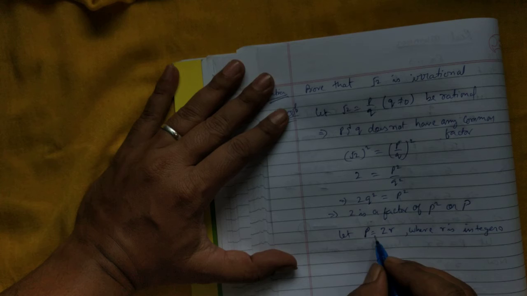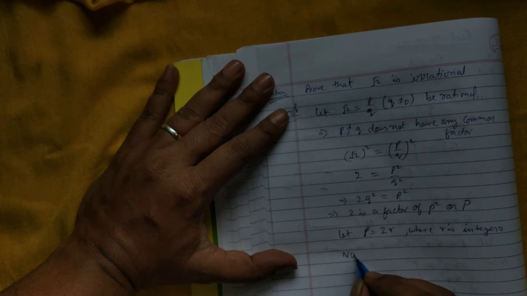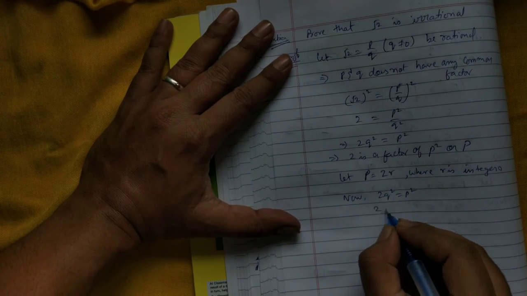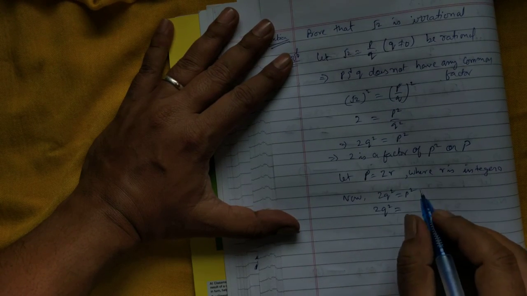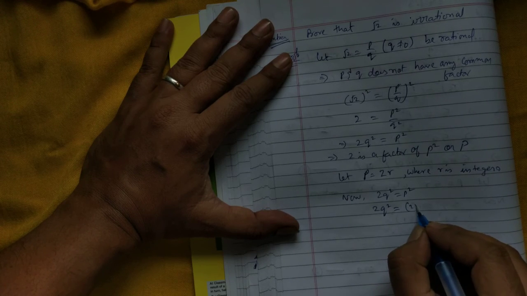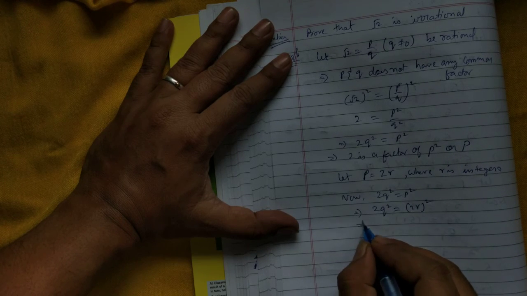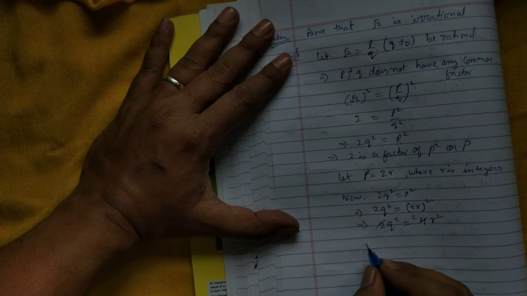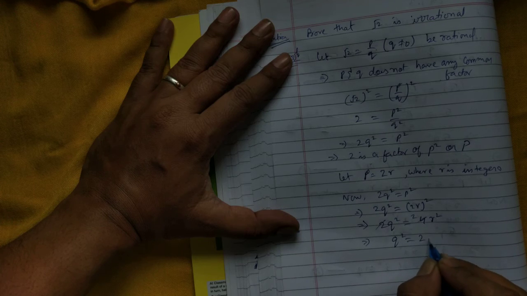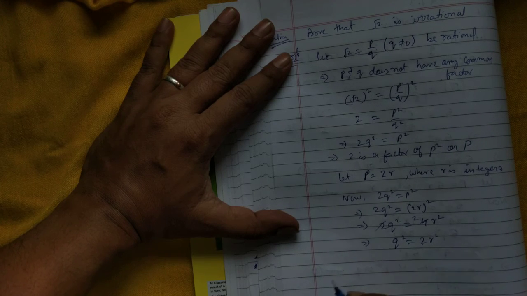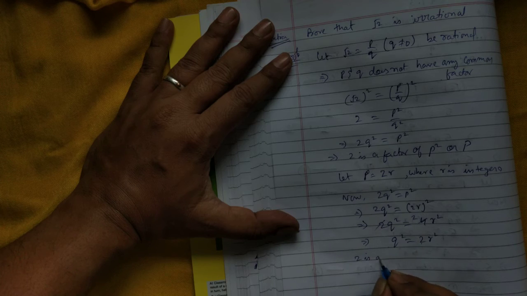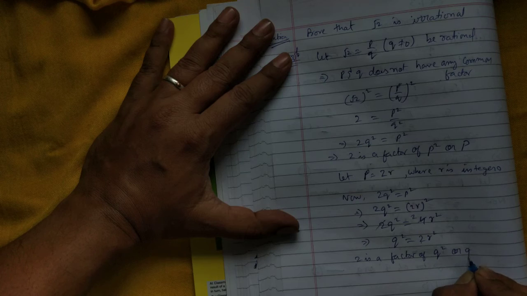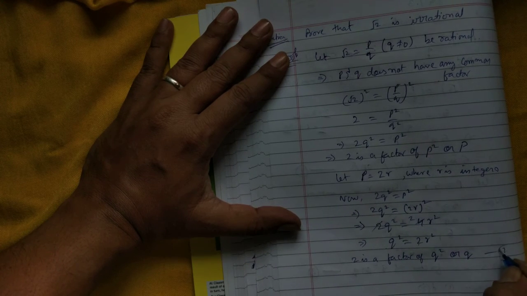Now we'll put the value here. We'll write the equation 2q square equal to p square. Put the value. 2q square equal to, p is 2r, so 2r whole square. We're getting 2q square equal to 4r square. We can cancel both sides by 2. We're getting q square equal to 2r square. That means 2 is a factor of q square, or q. So this is 2. This is equation 1.